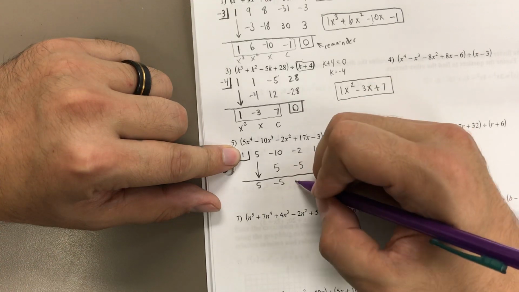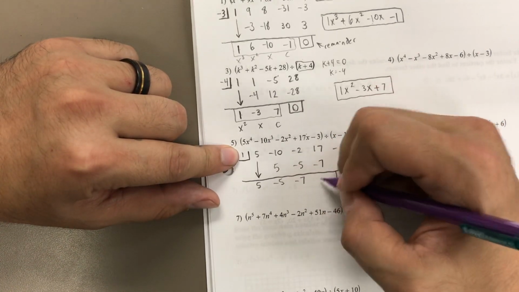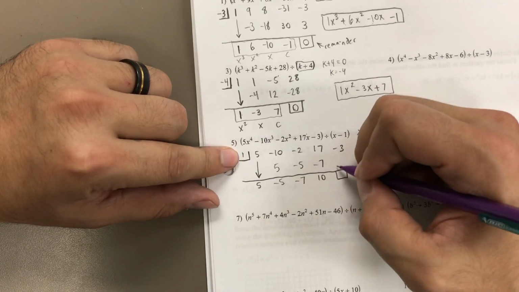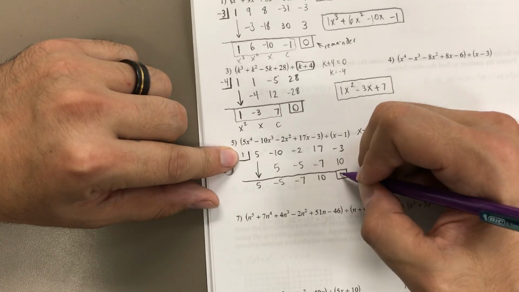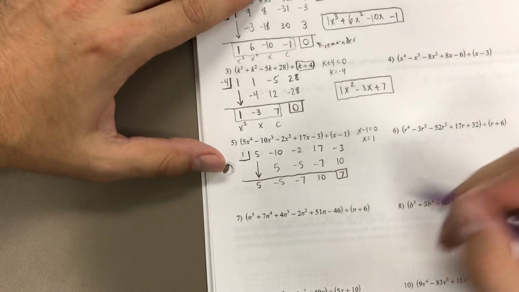-5 and -2 makes a -7. -7 times 1 is -7. 17 minus 7 is 10. 10 times 1 is 10. And then 10 minus 3 is a +7. All right, so now we do have a remainder, so let's see how that fits into the whole thing.